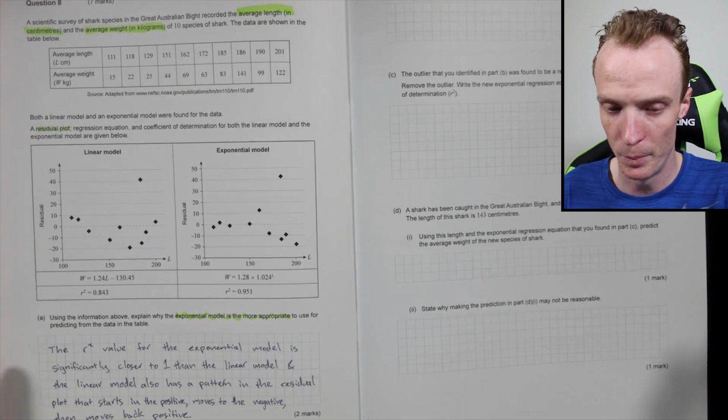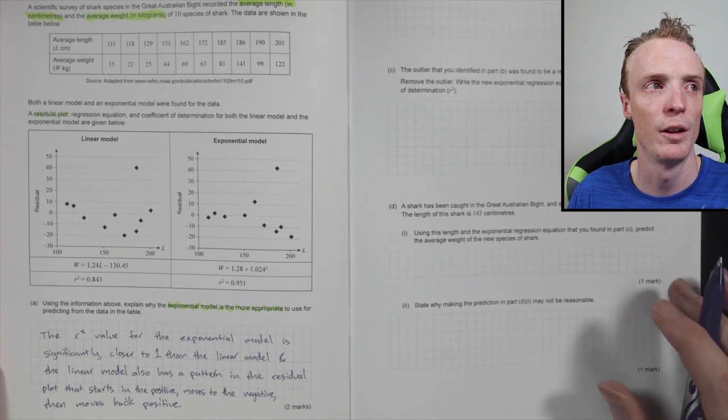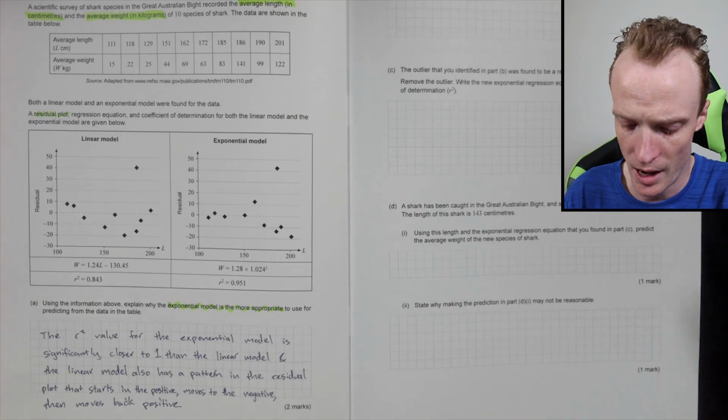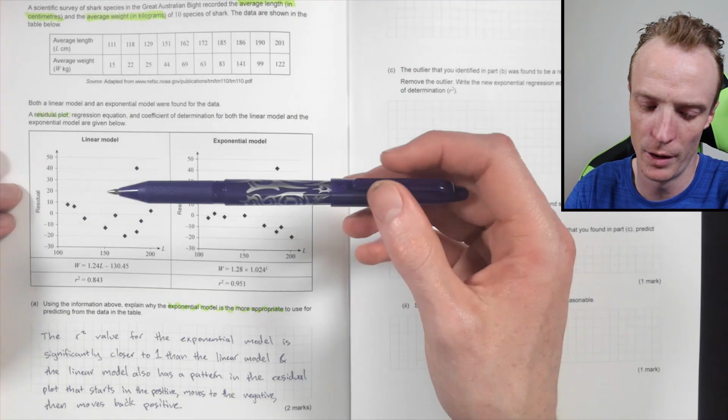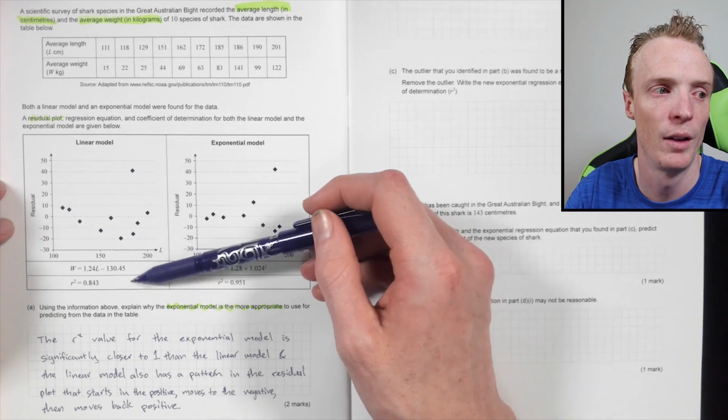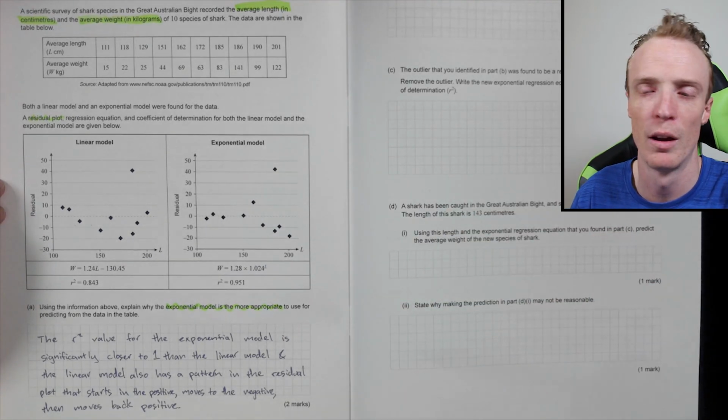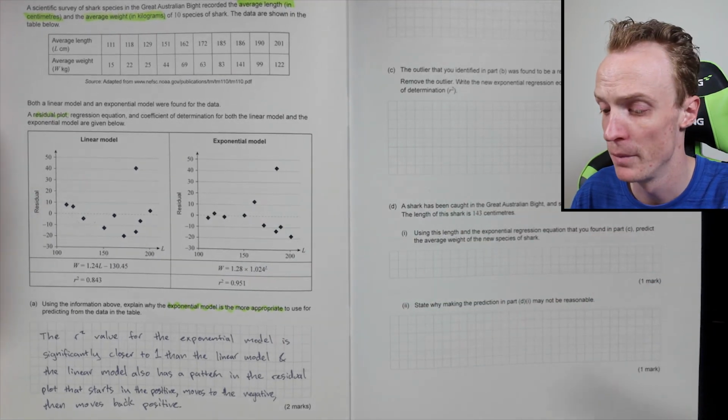So I think that's really what they're probably looking at, is multiple things that you're wanting to state there. You probably want to make reference to the residual plot as well as the R-squared value to get both your marks. That's probably what's quite important.